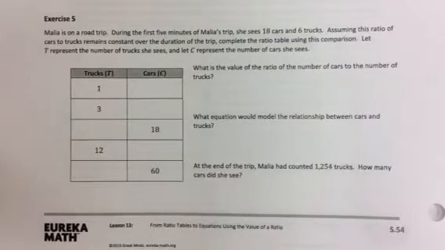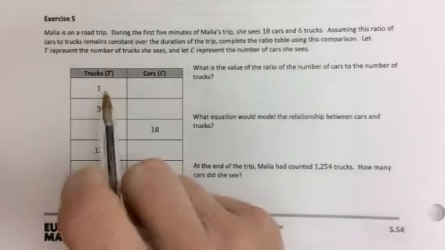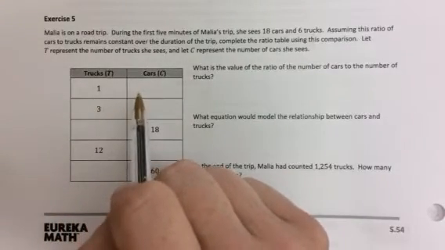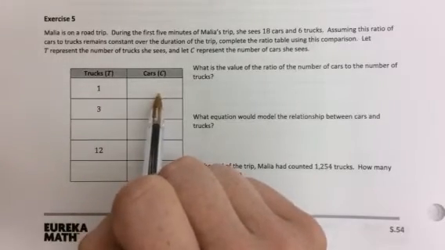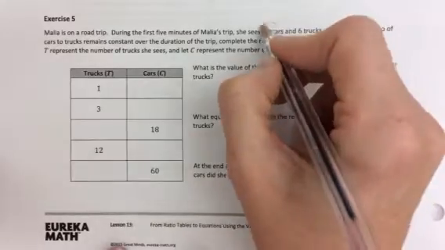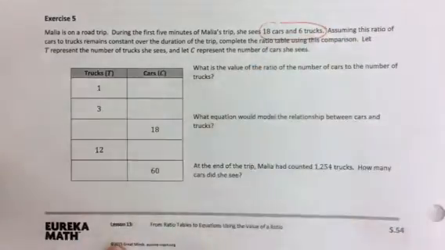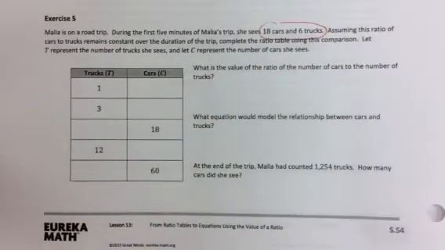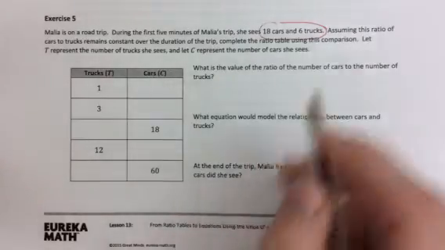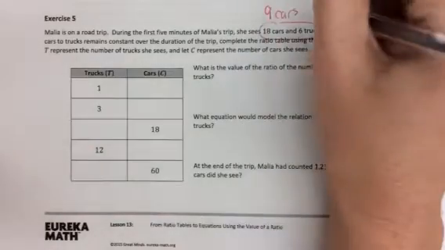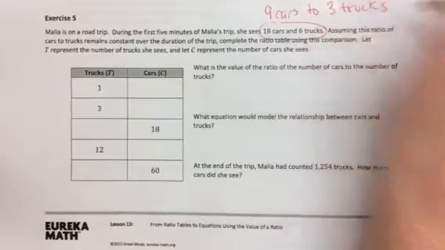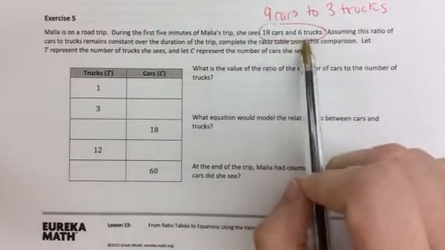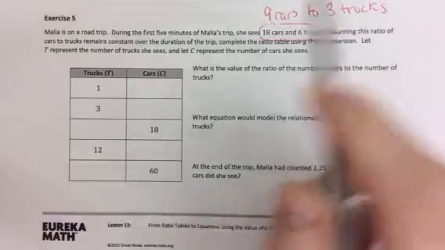Okay? So the first thing we need to do is complete the table. Everybody should be pretty comfortable with completing the table here. But basically we have one truck. We need to figure out how many cars there are. So I would use the ratio 18 cars to 6 trucks. That's also equivalent to 9 cars to 3 trucks. And I got 9 to 3 by dividing both 18 and 6 by 2. So 9 cars and 3 trucks.